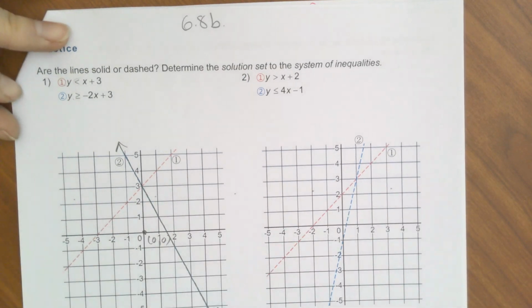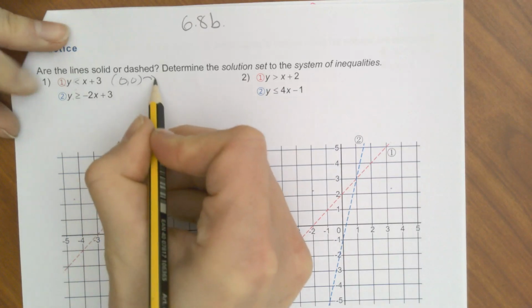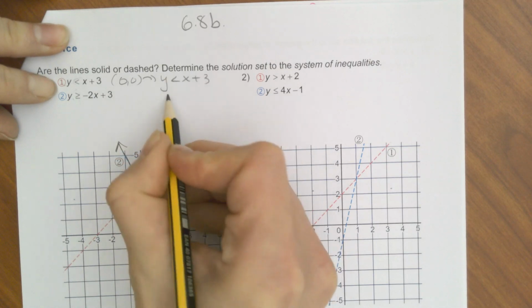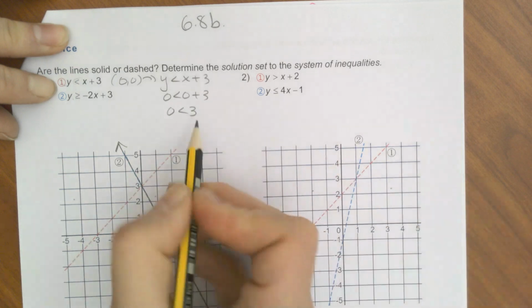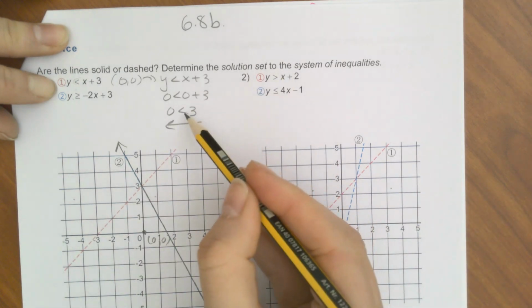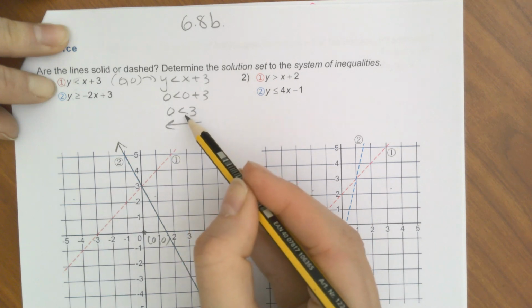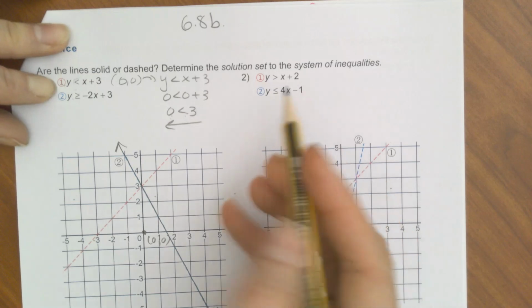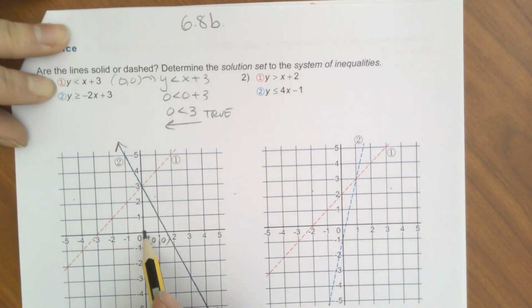So let's check the first one. We're going to put 0, 0 into this one. So let's read it this way. 3 is bigger than 0. Yeah, 3 is bigger than 0, that's true. Okay, so that means this side of line 1 is true.